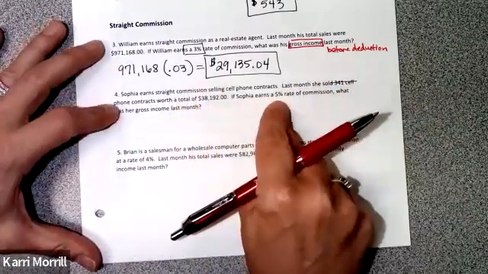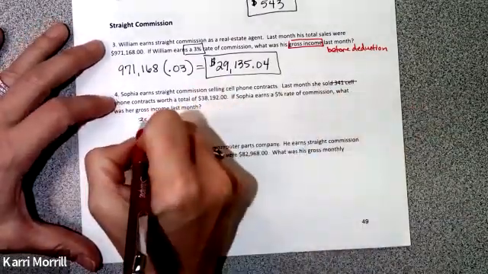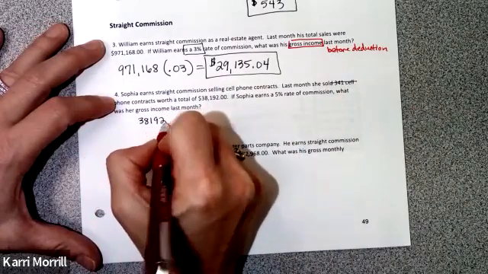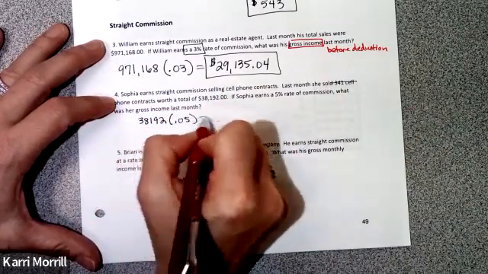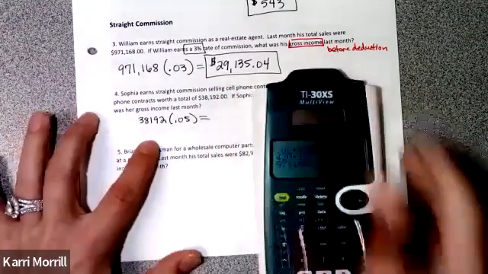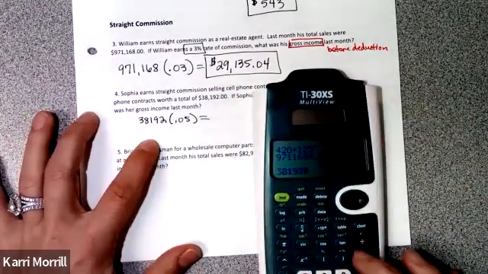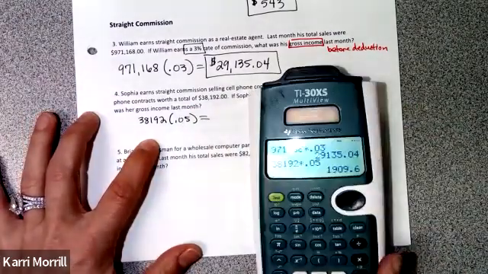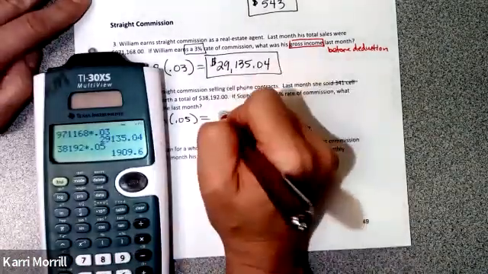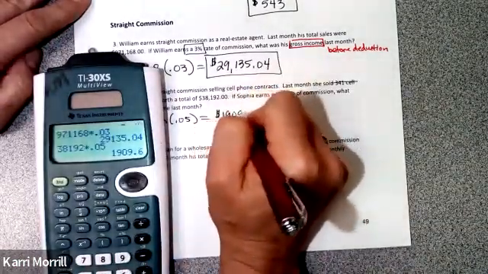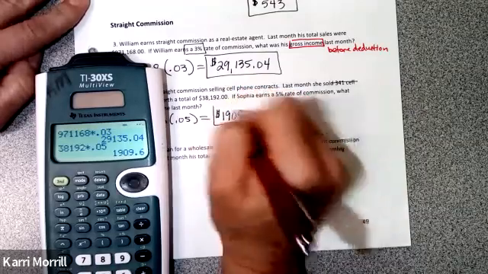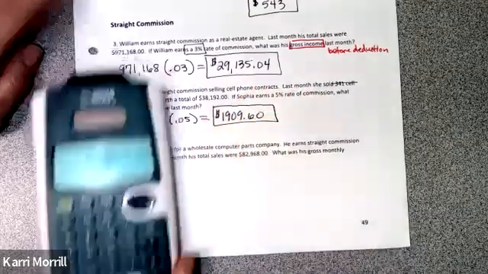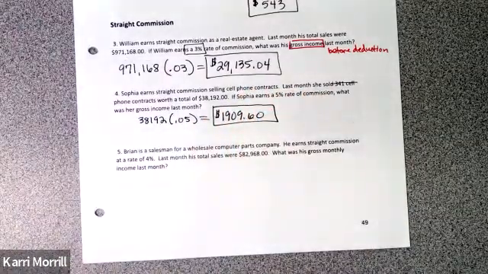So if she earns 5% of that, we would take that 38,192 times 0.05. And that gives you $1,909.60. So $1,909.60. She's got to sell a lot of contracts to make her pay.